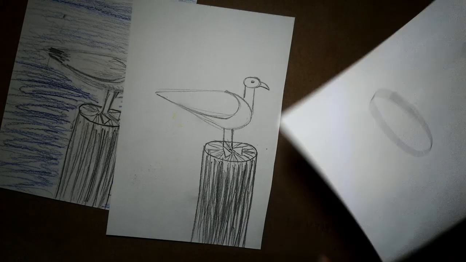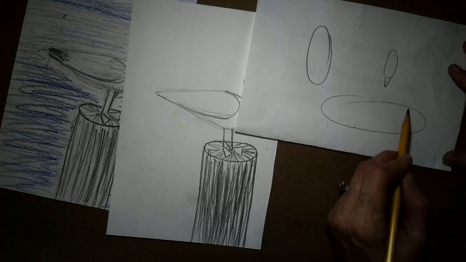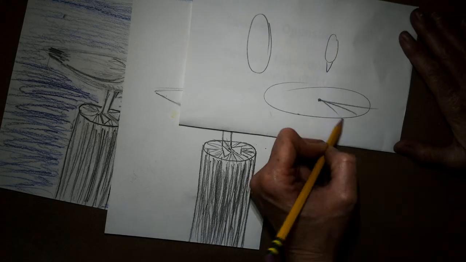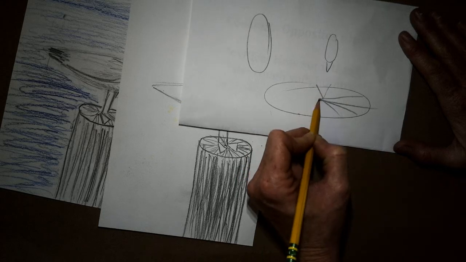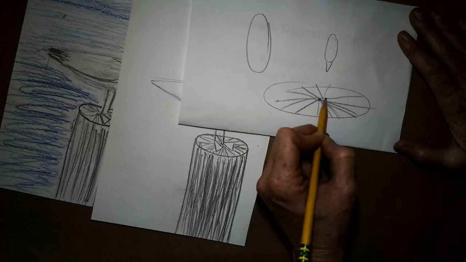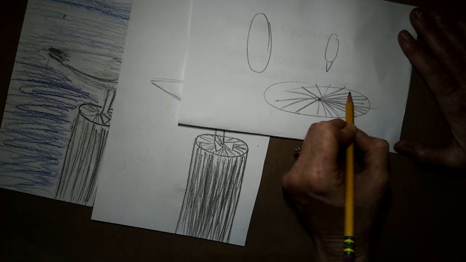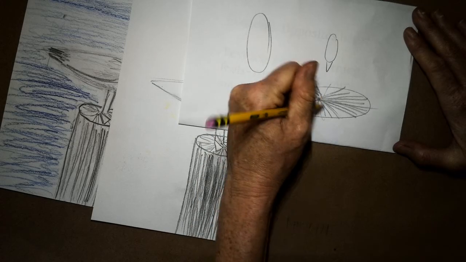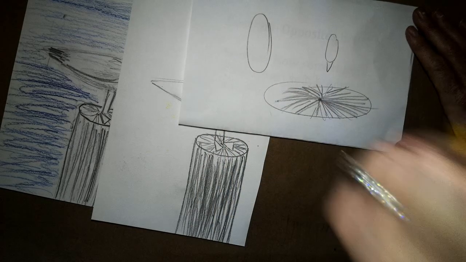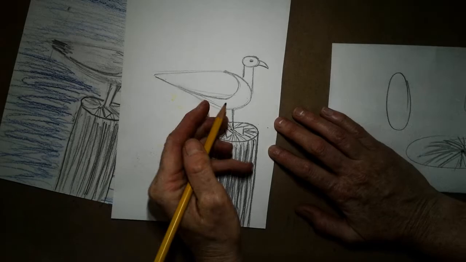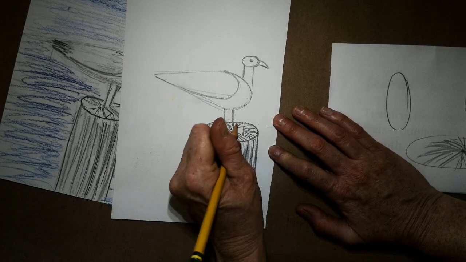Let me show you that maybe a little bit bigger. So it's like this, and it's kind of like we're just cutting up a pizza, right? And our pencil is the pizza cutter. But watch out, don't go on top of the seagull's feet, okay? So that's what we're doing right here. We're just cutting up the top like it's a pizza.